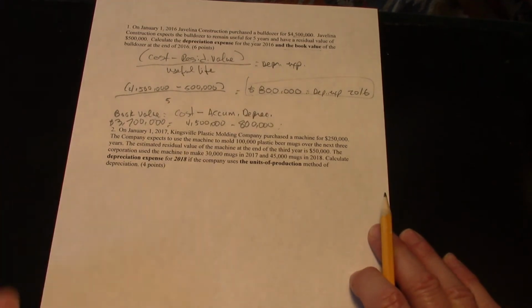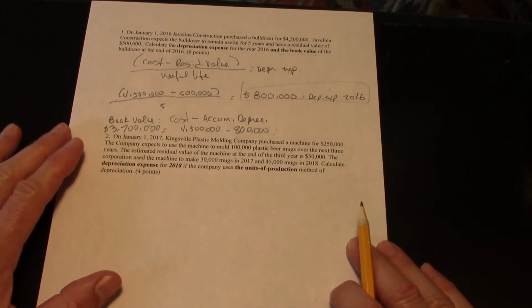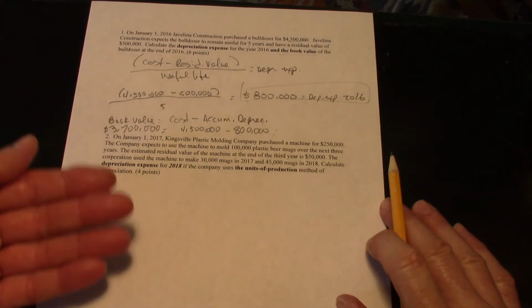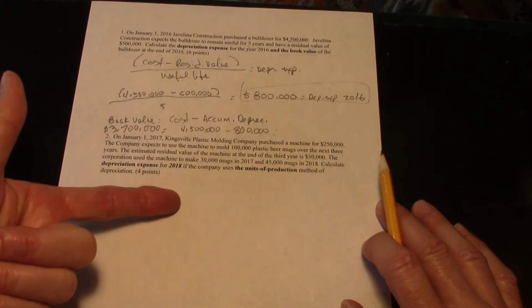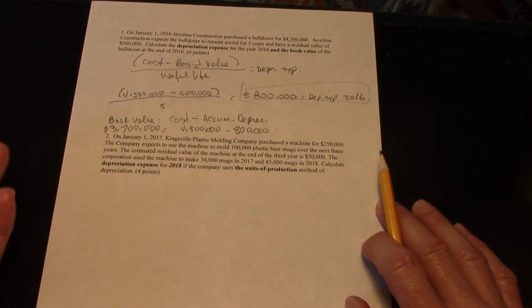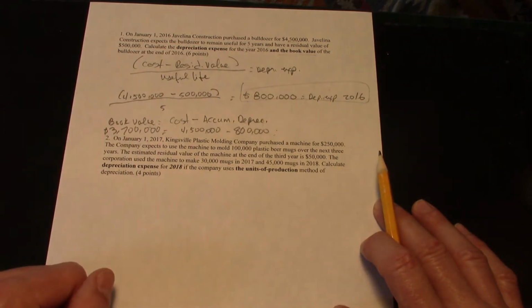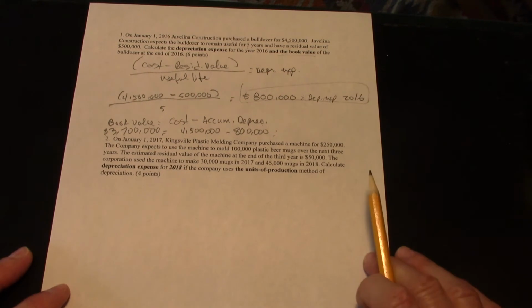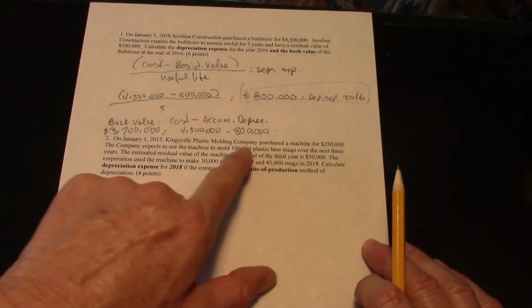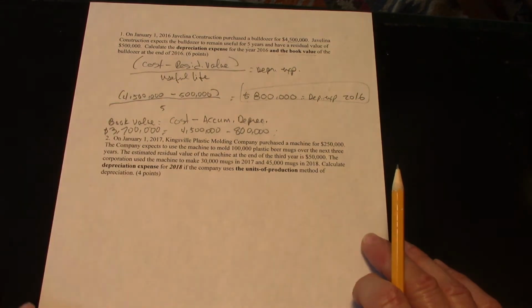The next problem on this page is a units of production depreciation. All right? So for units of production, what you do is you calculate a depreciation rate per unit. So a unit would be, in this case, a plastic beer mug. So every time we produce a mug, that's 1 unit. If it was a car and we were keeping track of mileage, a mile would be a unit, so that would be your rate. If you were tracking a ship motor, it might run hours. Alright, so you're going to have some kind of unit. And then the problem will tell you how many total can you make if you use it for the whole time, and how many are you going to make each year?